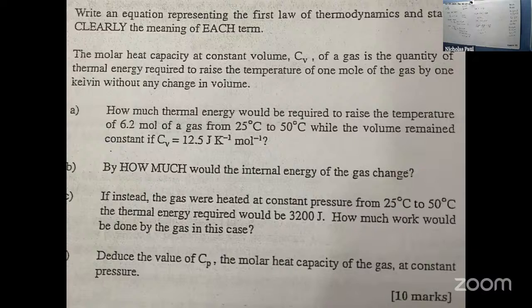Ready yet? Write down the values they give you. So the 6.2, write down what that is. They give you a CP. Write down every single thing. Write down the temperature change. The first part you can leave out if you want. The first part is the steady law and what everything means.